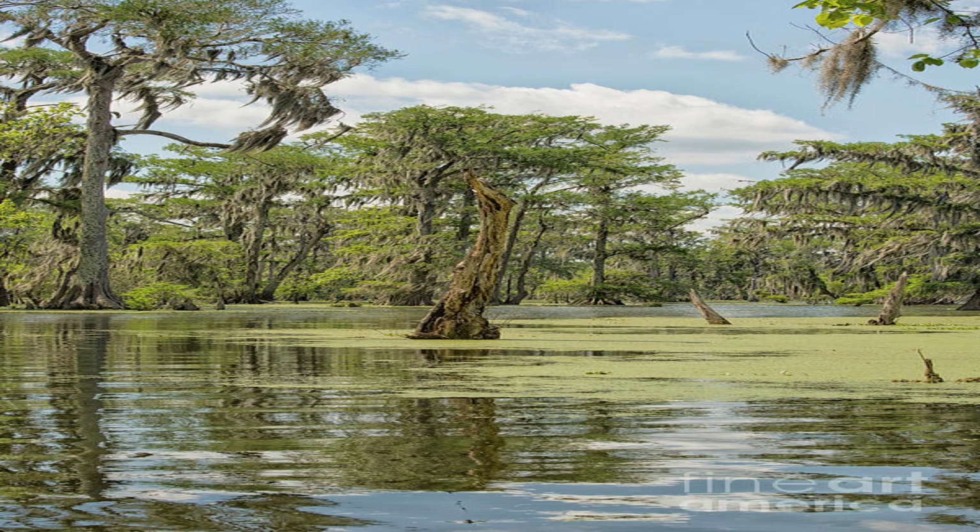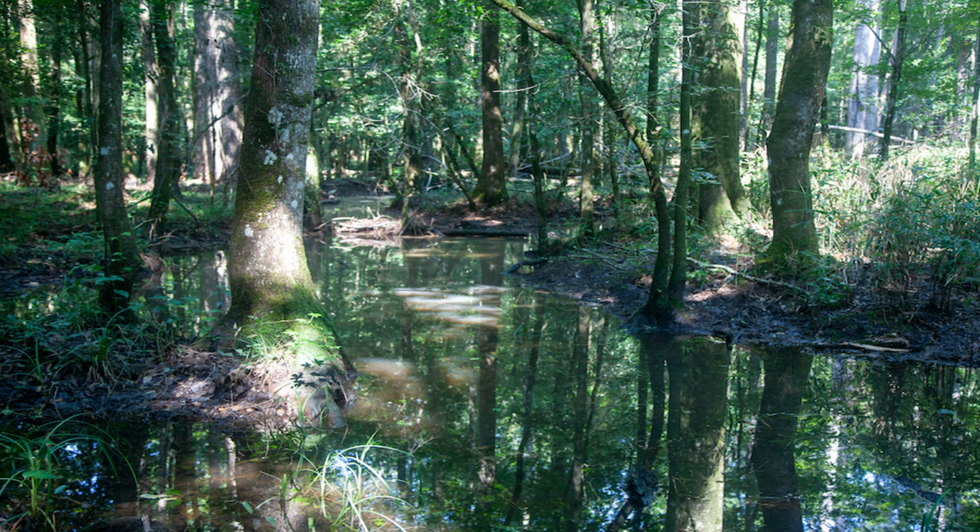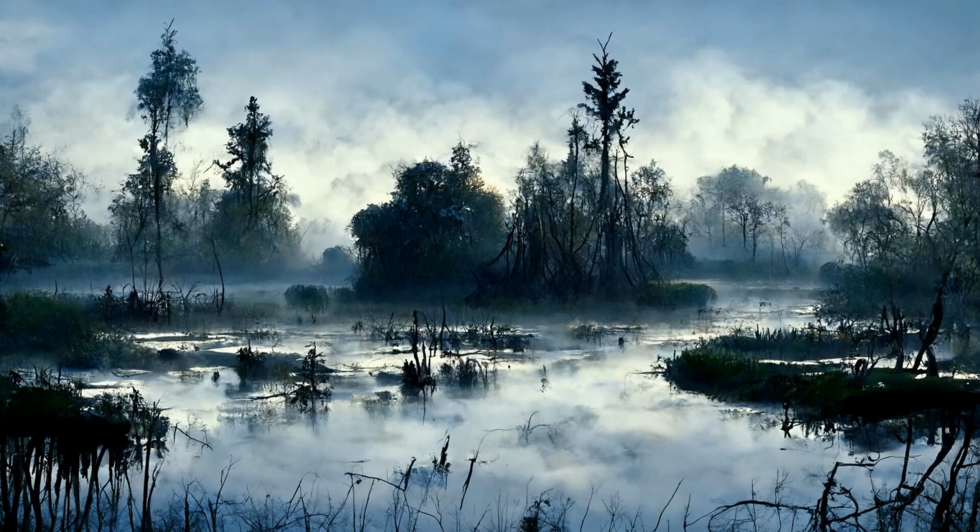And that's a wrap on our journey into the formation of swamps. We have explored the various factors that contribute to the creation of these unique ecosystems. From climate and precipitation to the topography and hydrology of an area, all these elements come together to give rise to the diverse habitats found in swamps.